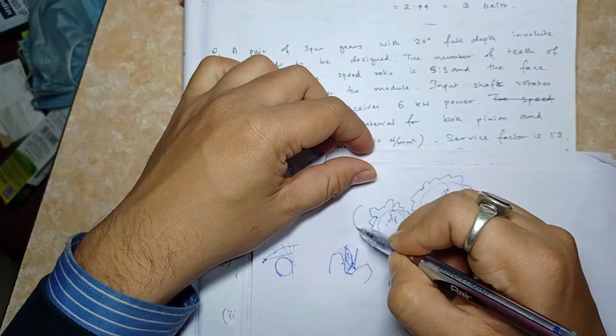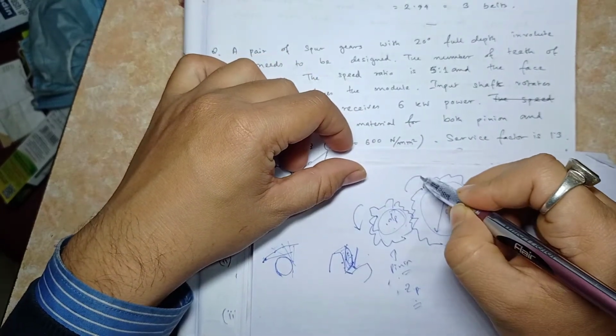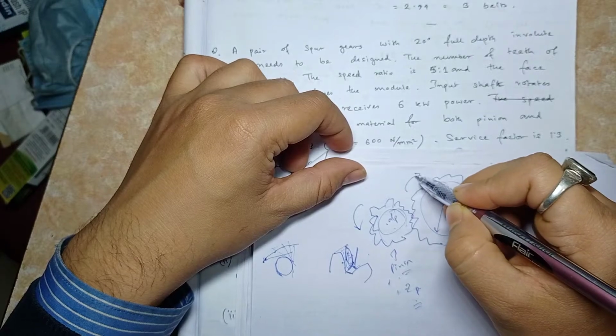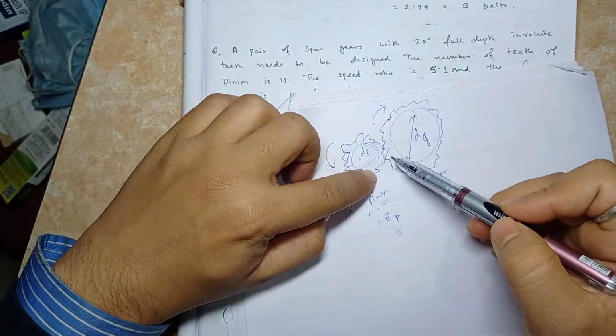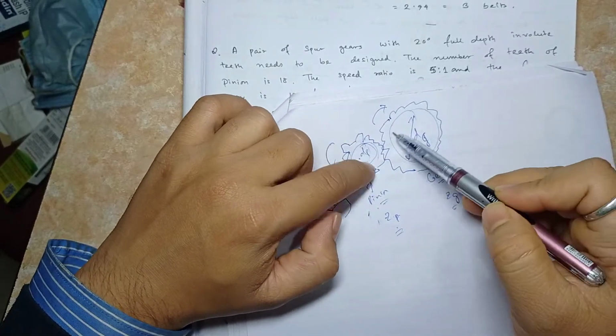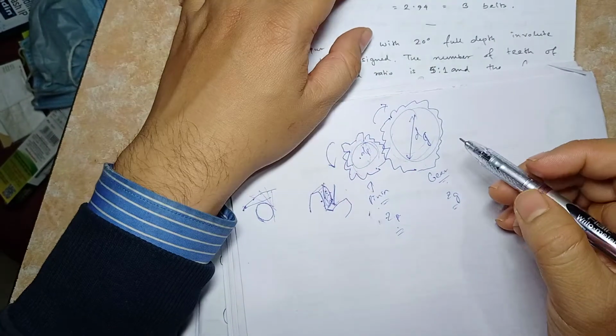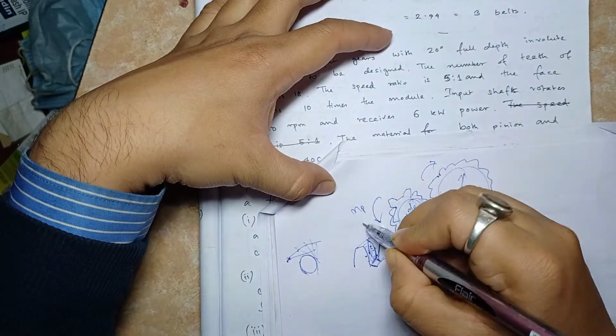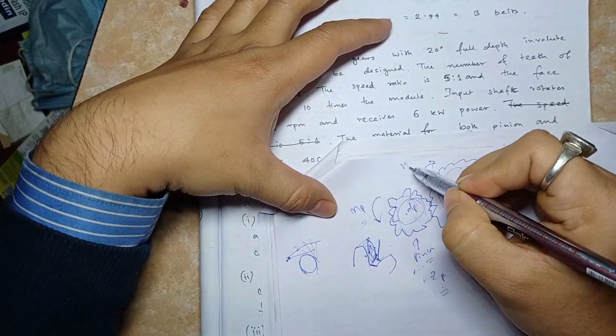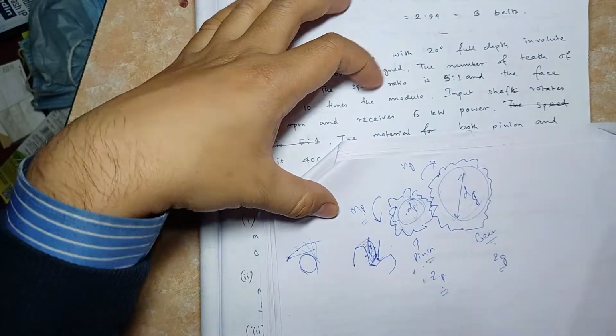If this pinion is rotating in this direction, the gear will rotate in the opposite direction, because the pinion drives the gear that way. The speed in rpm of the pinion we write as np, and the speed in rpm of the gear is ng.